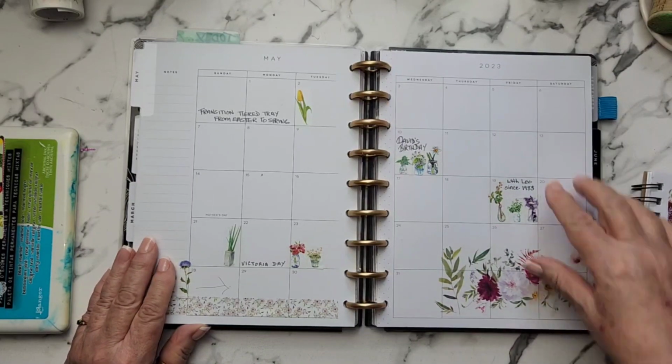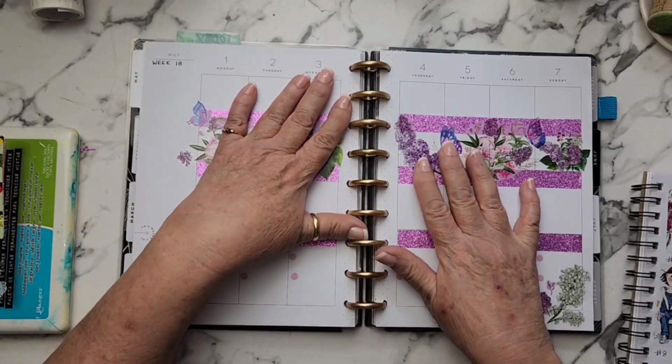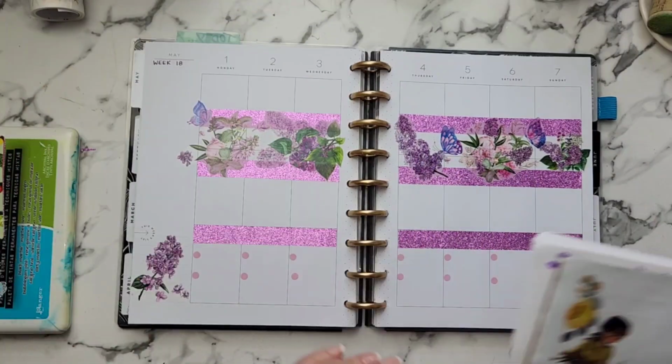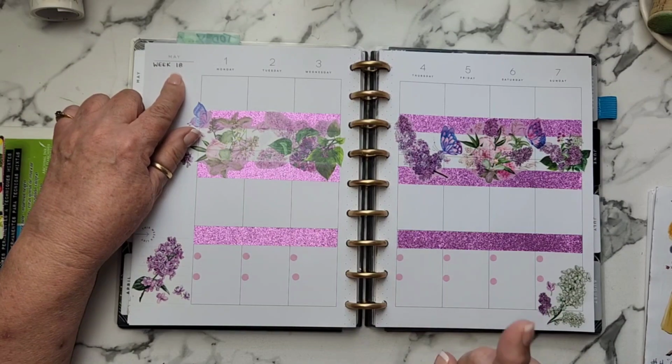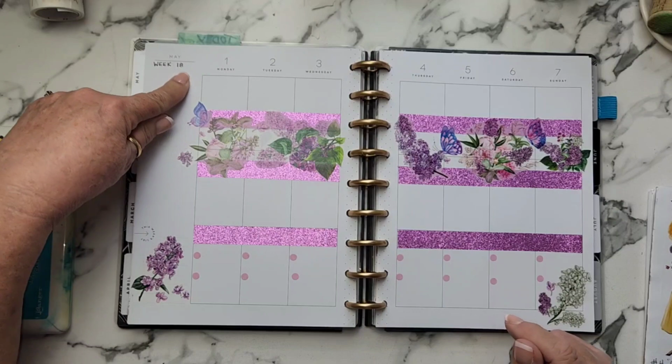So that's Lovely Garden. And then for each week, I did the same thing. So for this week, week 18 is the 18th week of 2023. That's what the week 18 means.